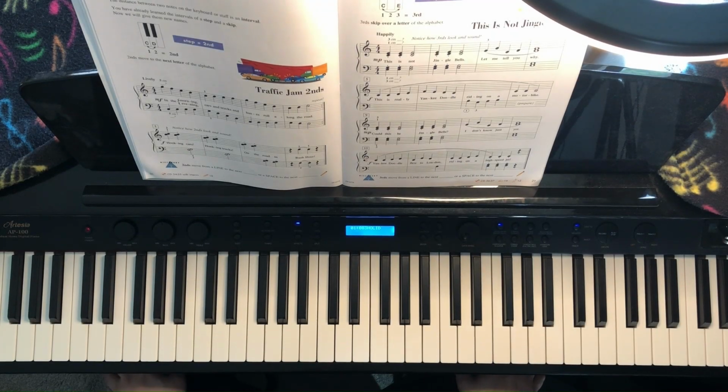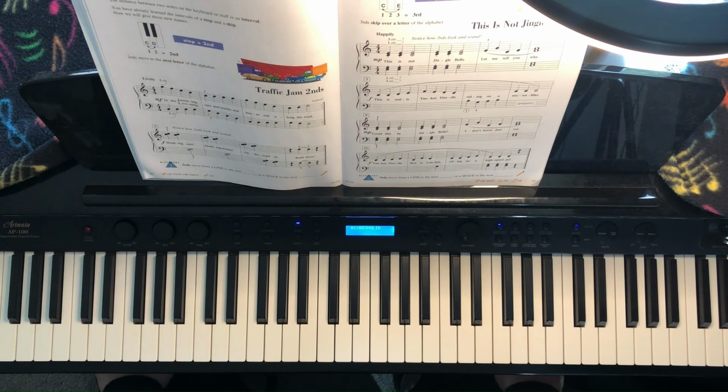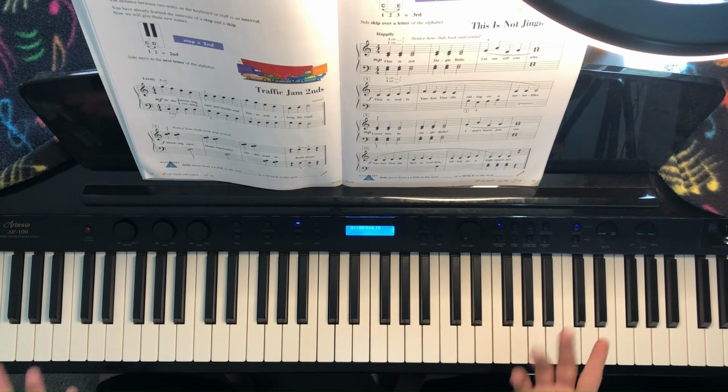All right, so we're on page 26 right now, and we're getting into unit 4. That's what the book calls it, and it says naming intervals. So interval, we might have talked about, we might not have, but that's just a fancy word for how far notes are apart from each other. If I'm playing two different notes at the same time, it's some sort of interval basically.